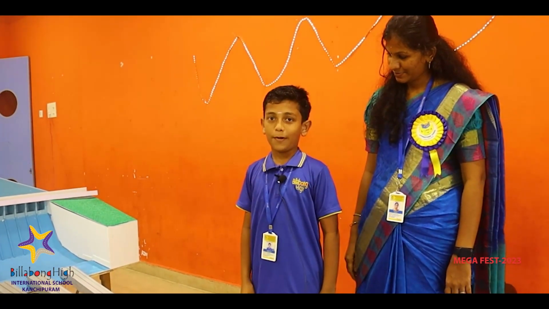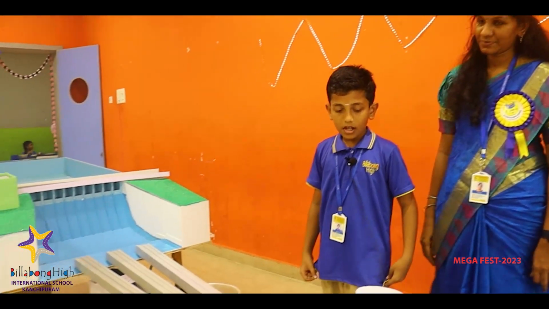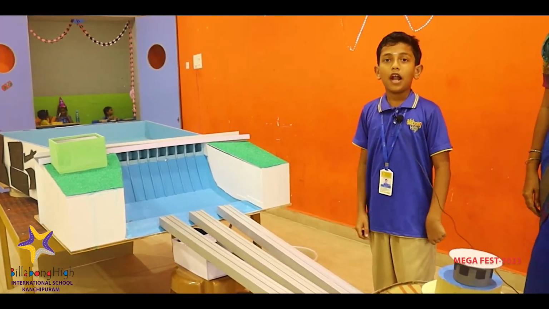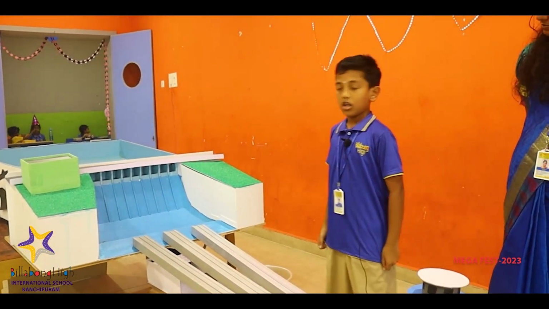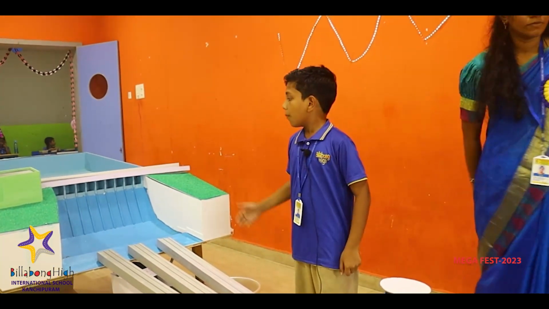Today I am going to explain the topic of the hydroelectric power plant. This hydroelectric power plant works on the principle of generating electricity with the help of water pressure. This hydroelectric power plant is nothing but a dam. It works by the pressure of water.